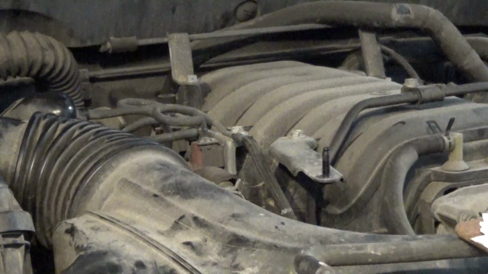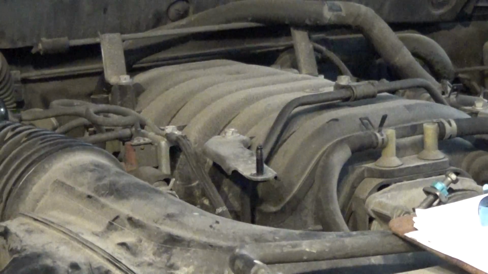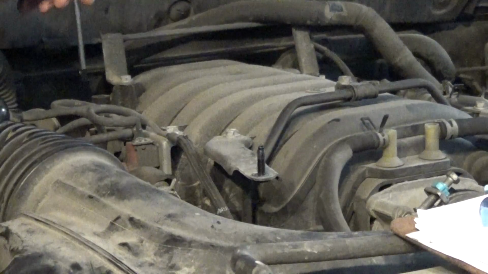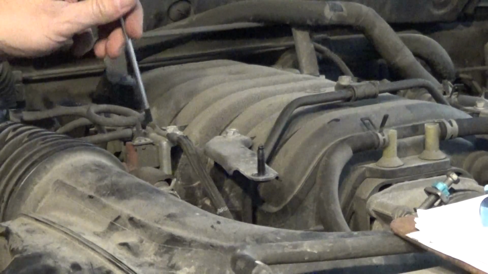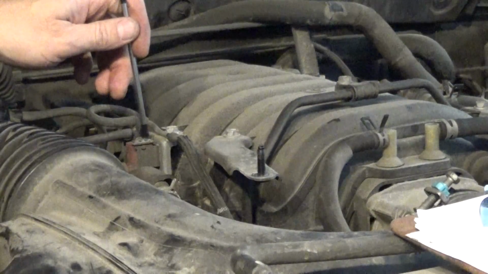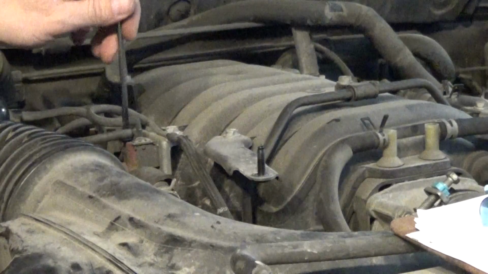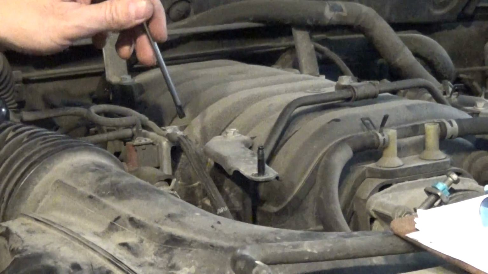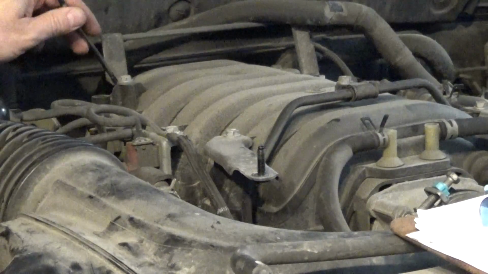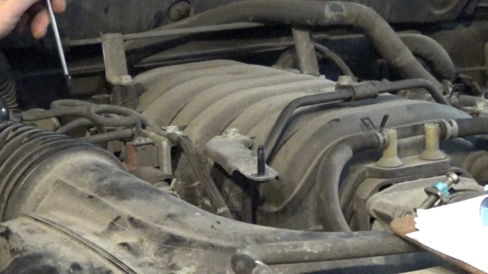Alright, so right in here are two solenoids that are controlled by our main computer, the engine control module. Once they energize, they will send vacuum to the number 2 valves, one for bank 1, one for bank 2. They're going to open and let the air out.